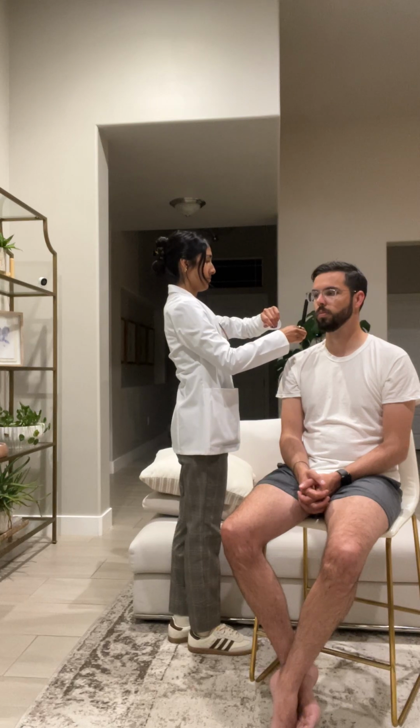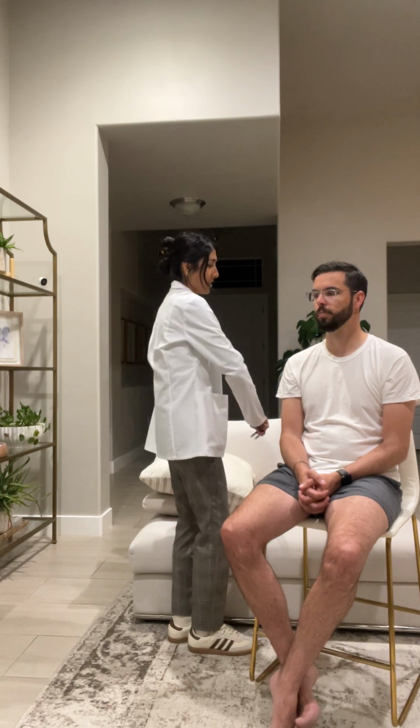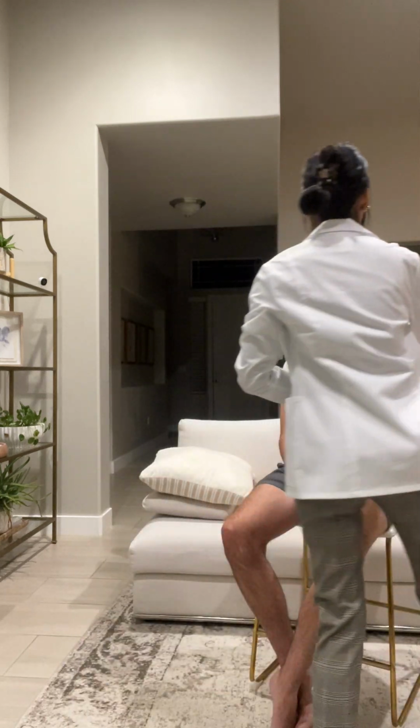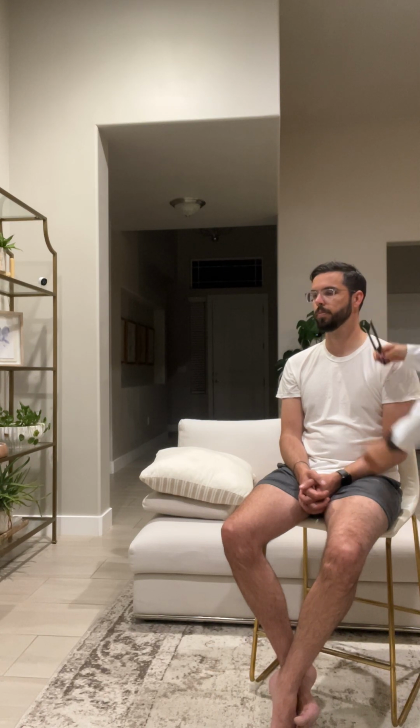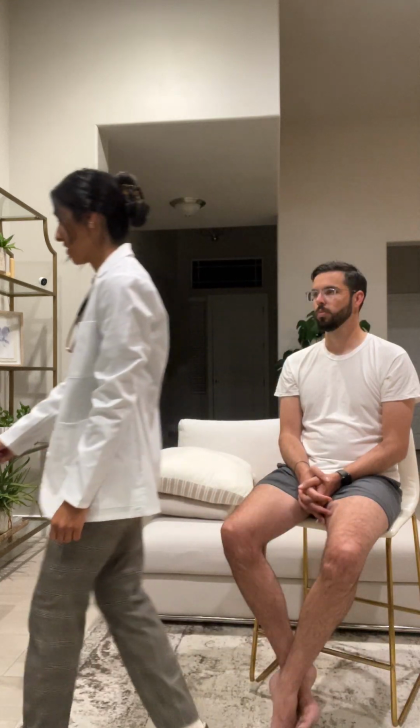Stop. Stop. Okay, now the other side. Stop. Stop. Okay, so air conduction is greater than bone conduction.